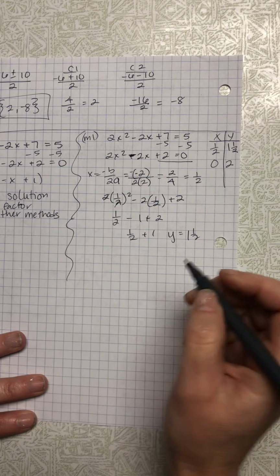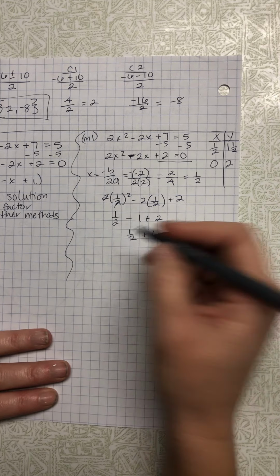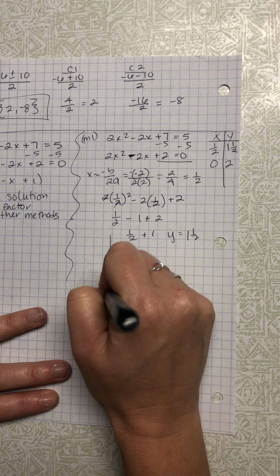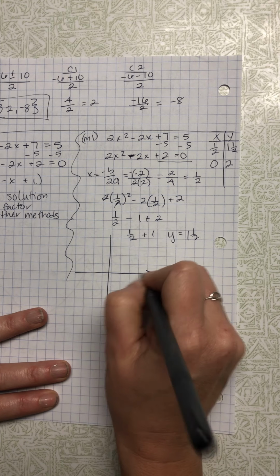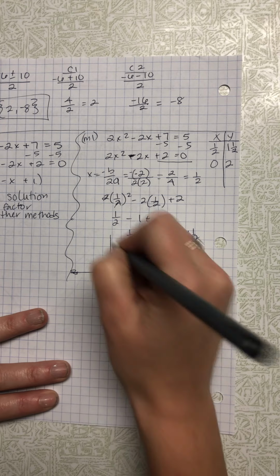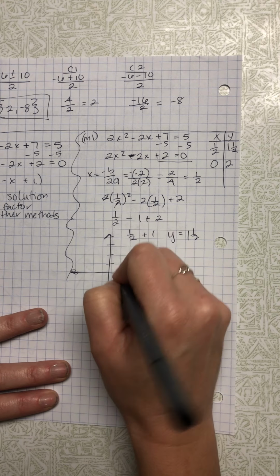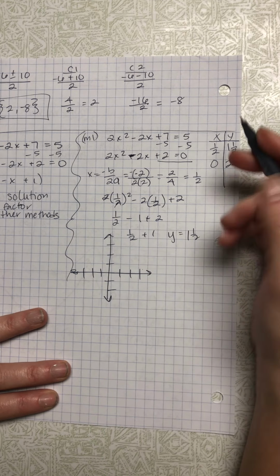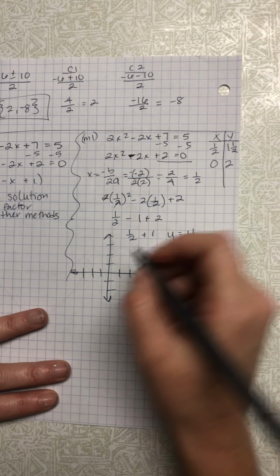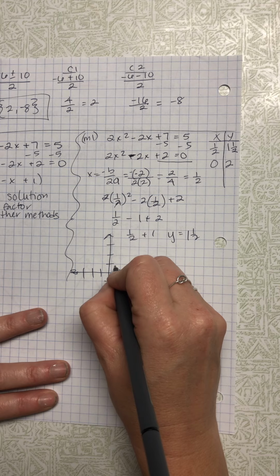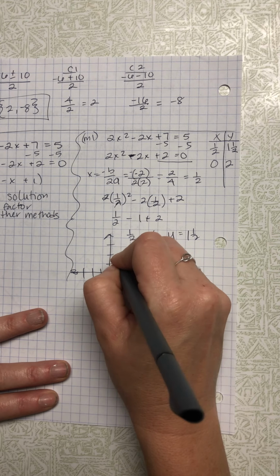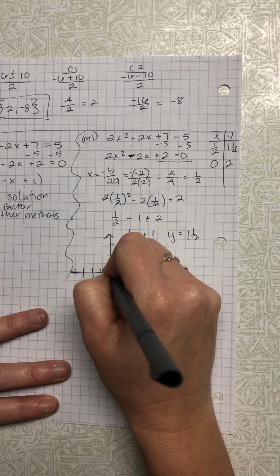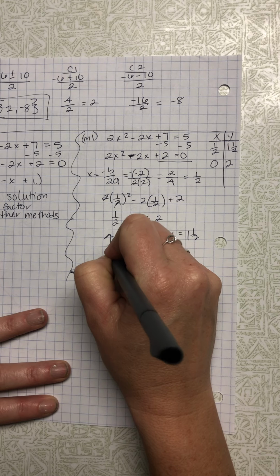So then I'll graph it. So 1/2 and 1.5 is here, and 0, 2 is here.